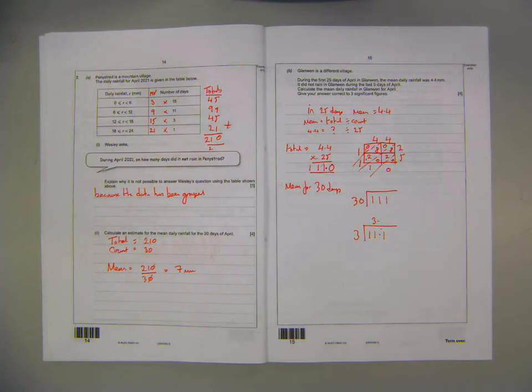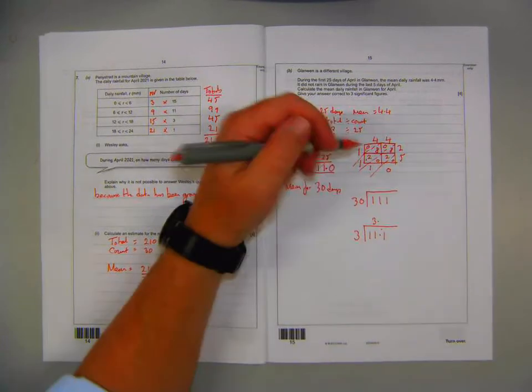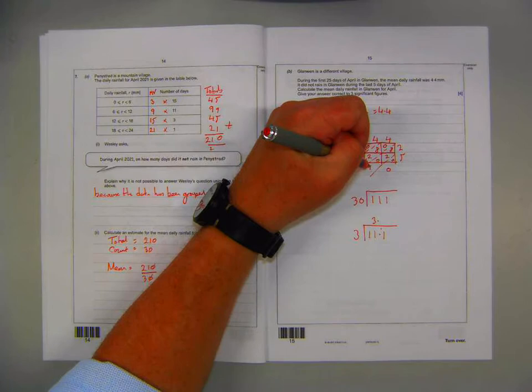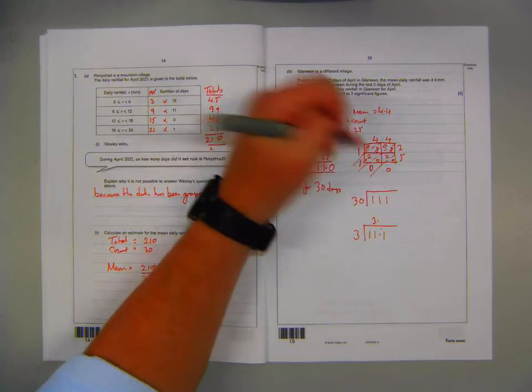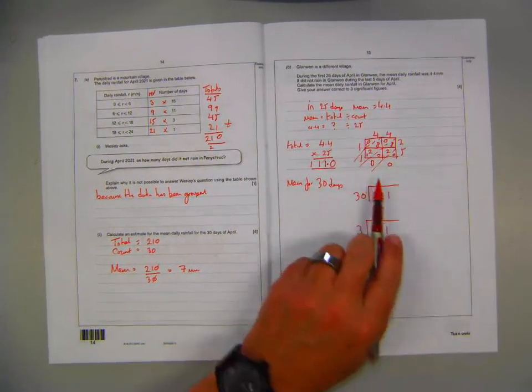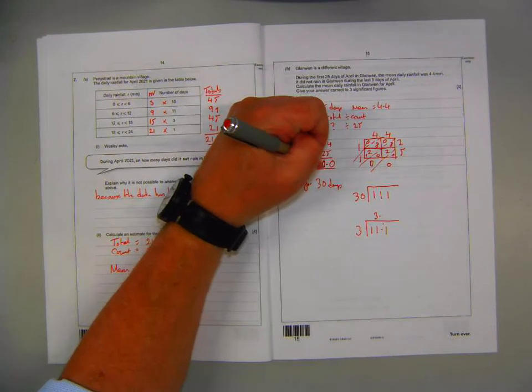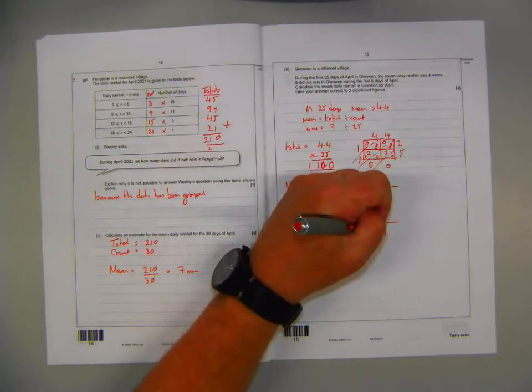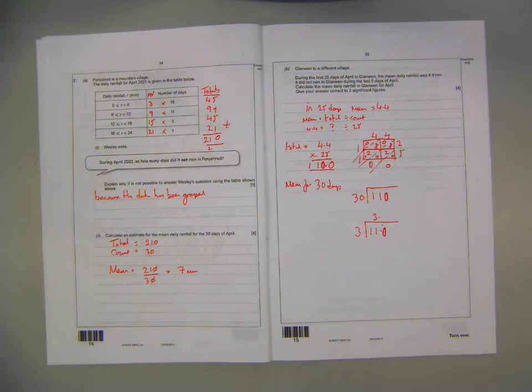Okay, so I've made a mistake. And I made a mistake here with the multiplying. 8 and 2 is 10, not 11. Okay, so it's 110, not 111. Okay?